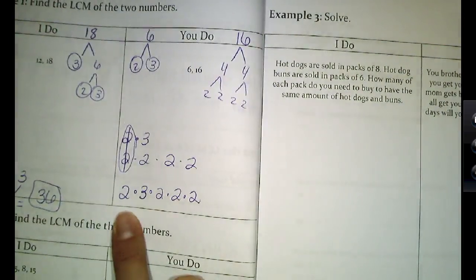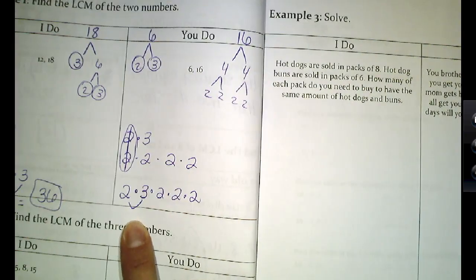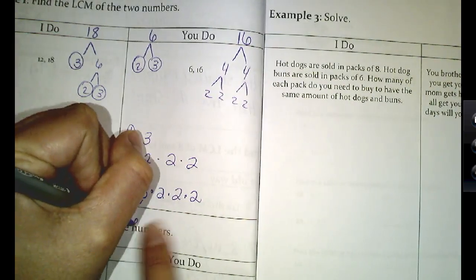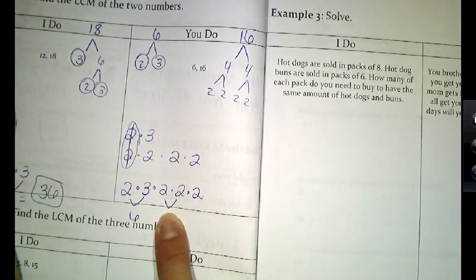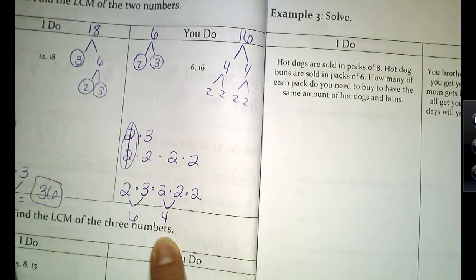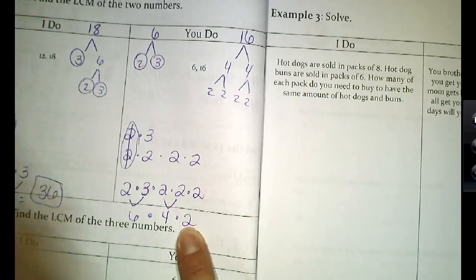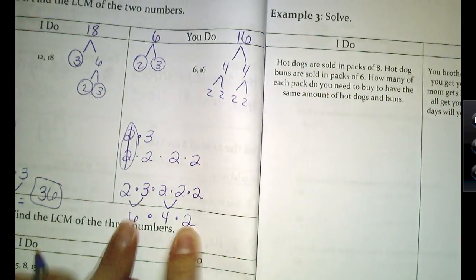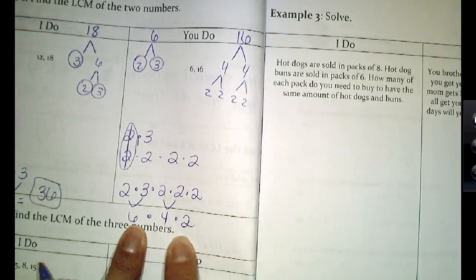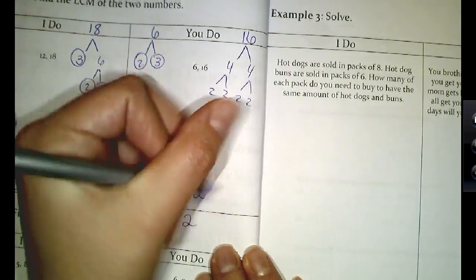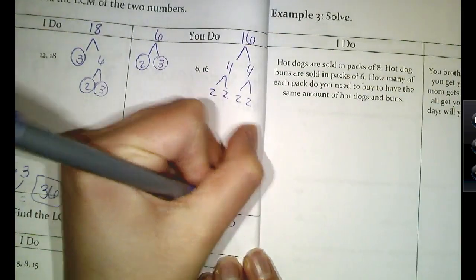So when I multiply, I just like to work from left to right. I'm going to do, what's 2 times 3? 6. Ooh, and then I see 2 times 2. What's 2 times 2? 4. So I've got 6 times 4, and then I've still got one more times 2. What's 6 times 4? Times 2? 48. So our least common multiple is 48.